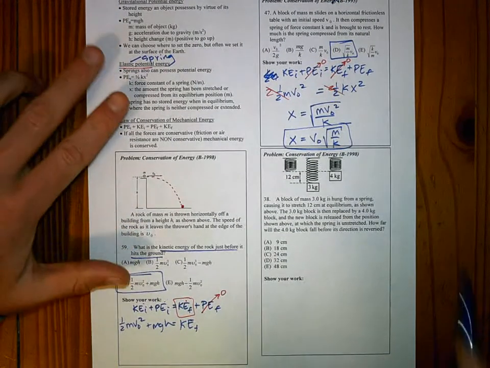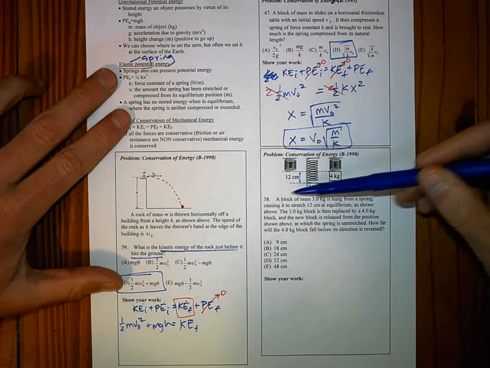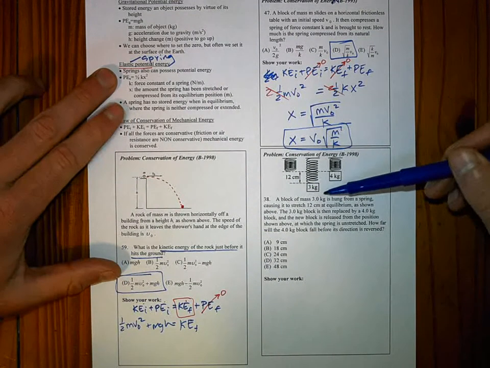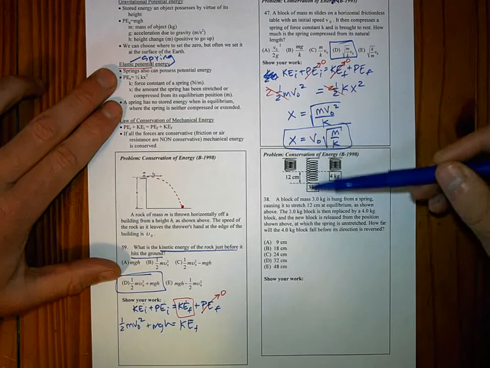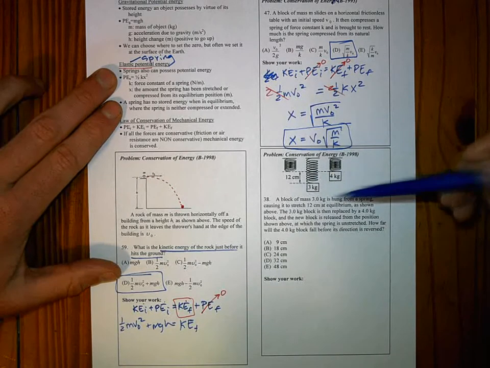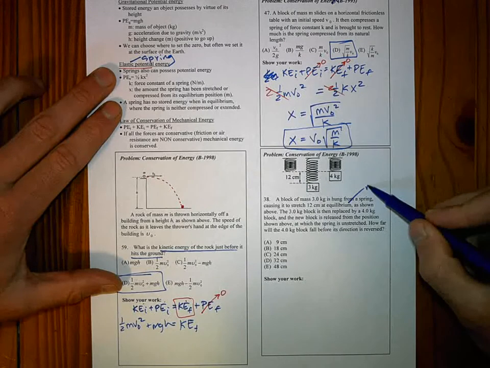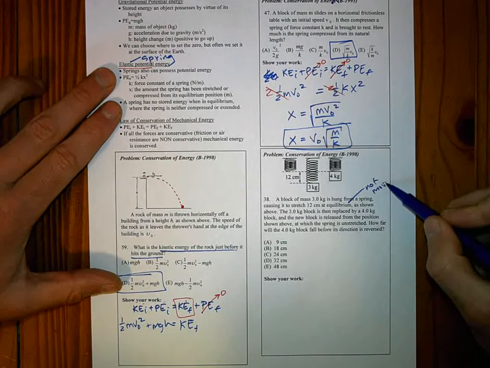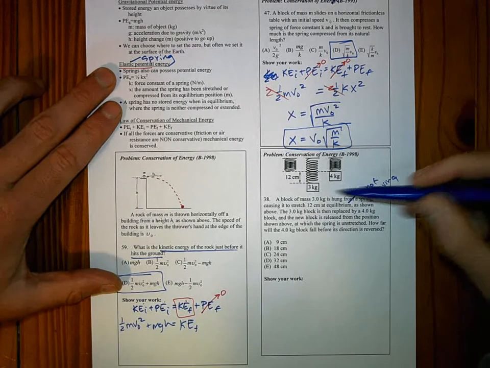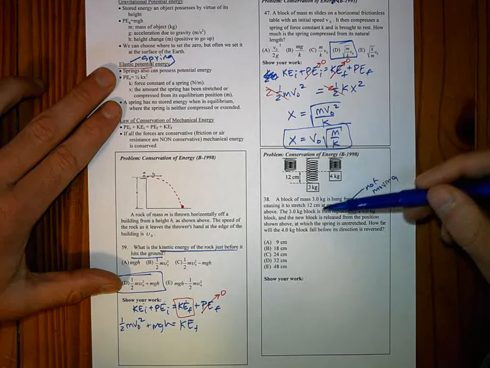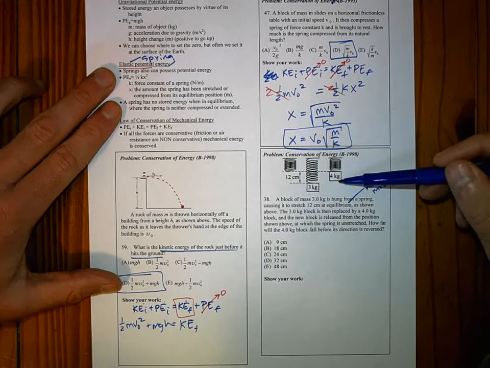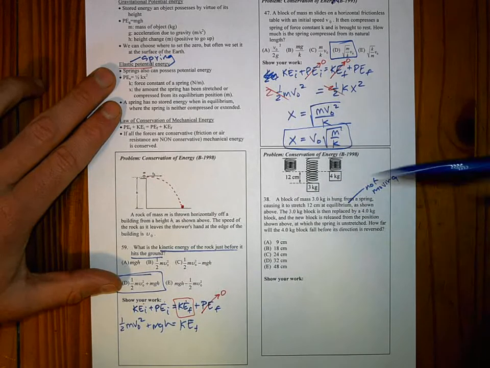Last problem. A block of 3 kilograms is hung from a spring, causes it to stretch 12 centimeters at equilibrium, meaning not moving, as shown above. Then a new block is released, and we want to know how far will it fall before reversing direction.